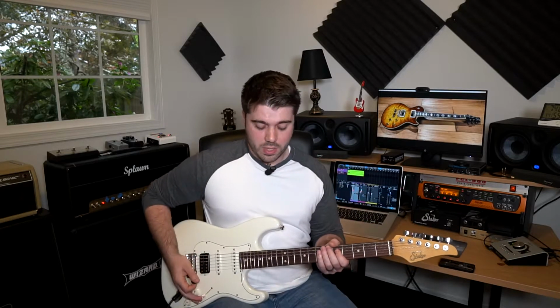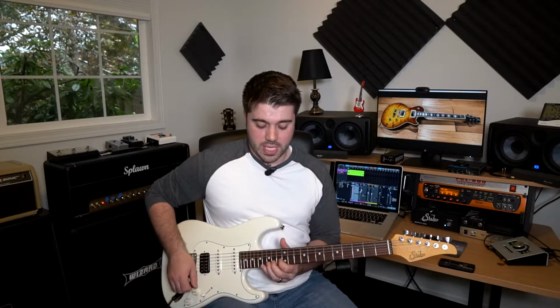Now if we wanted to make that resolve on an E note, which is our root note, we could just take that 15th fret and bend it up a whole step.